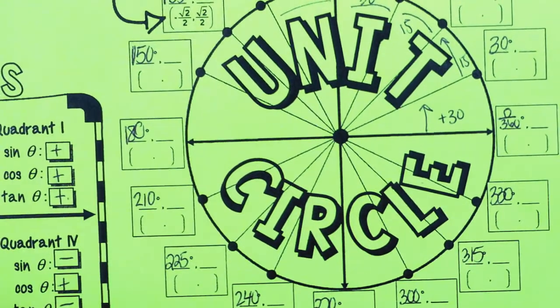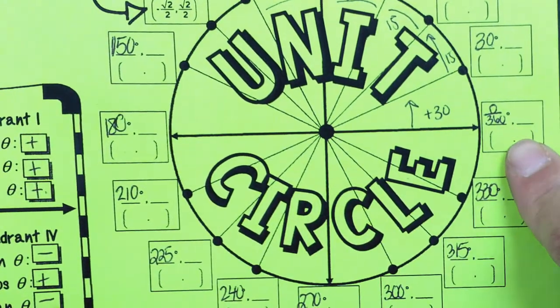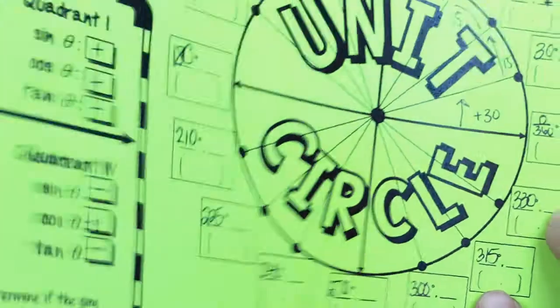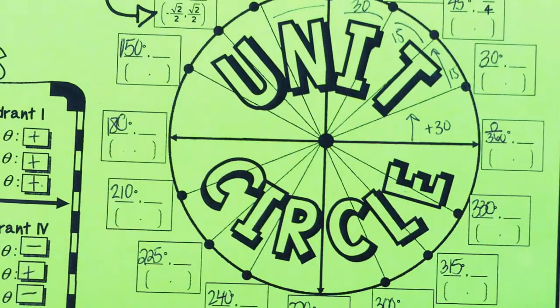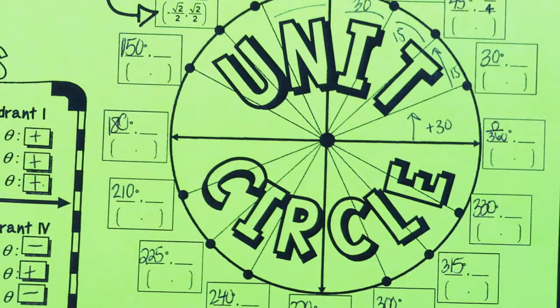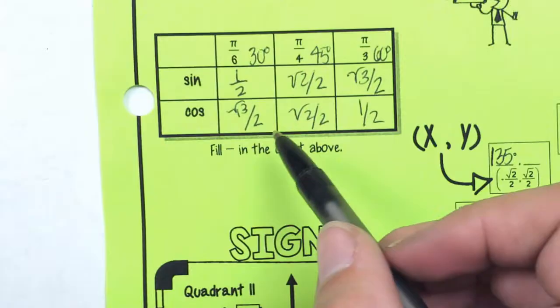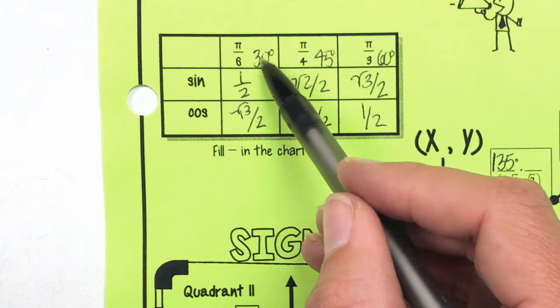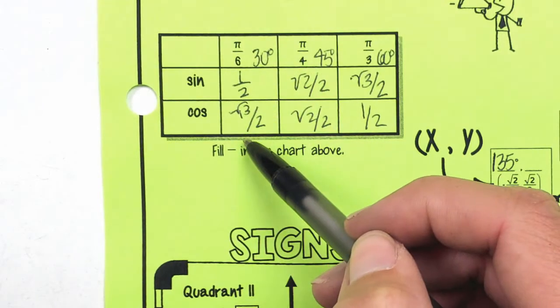Next, let's start with the coordinate points, which is what we're going to write in the parentheses. Again, every coordinate point has an x and y. The x is what? What's the x? Cosine. Y is always sine. Okay. So we've already done 30, 45, and 60 in here, correct? So the coordinate point for 30, which one comes first?